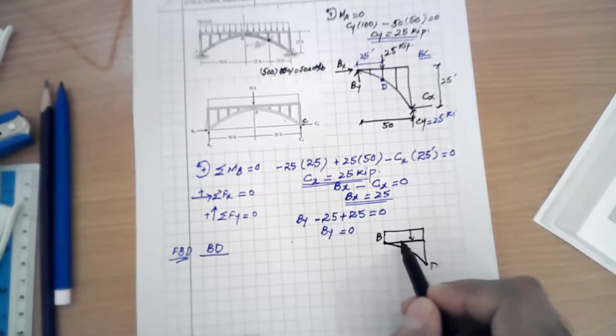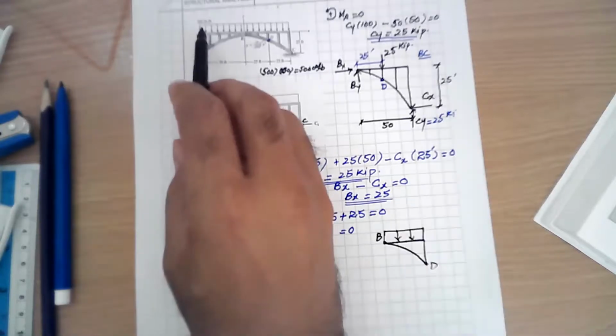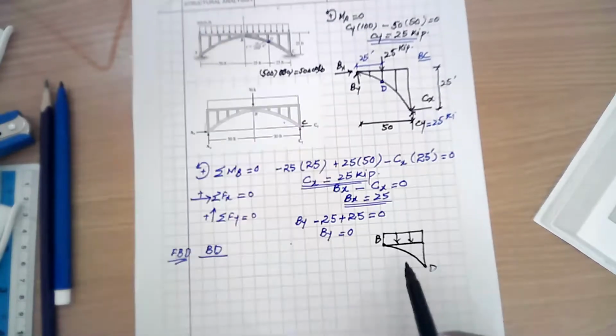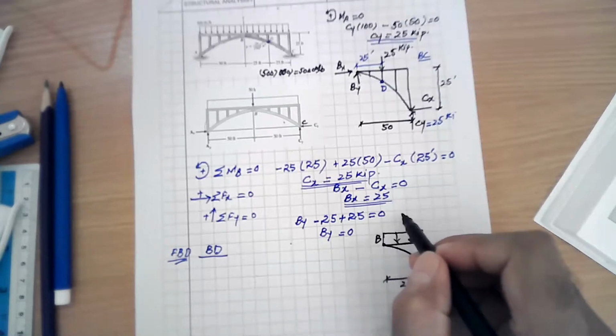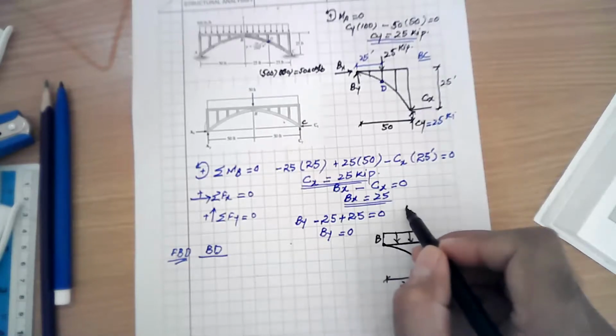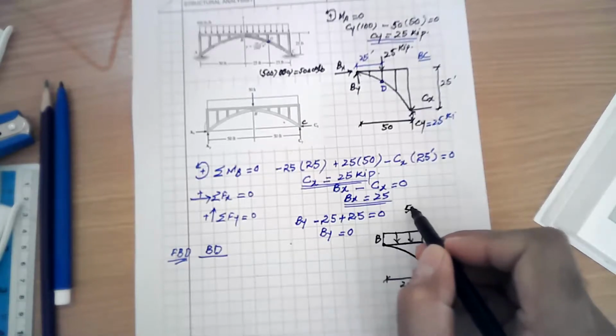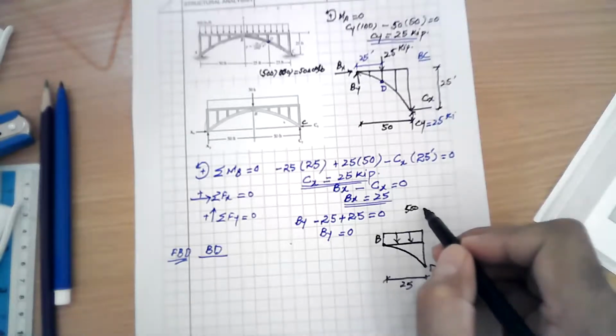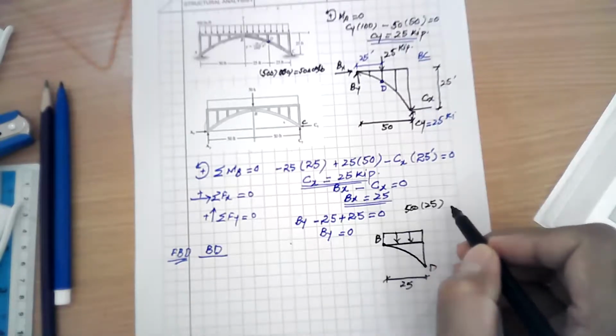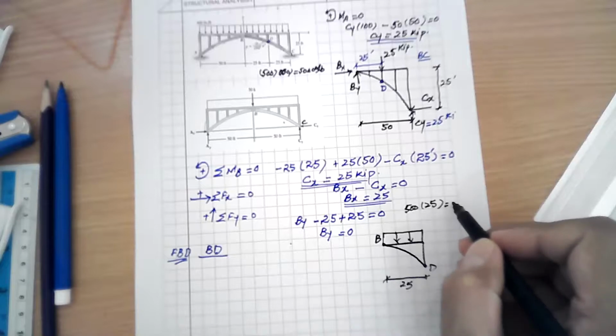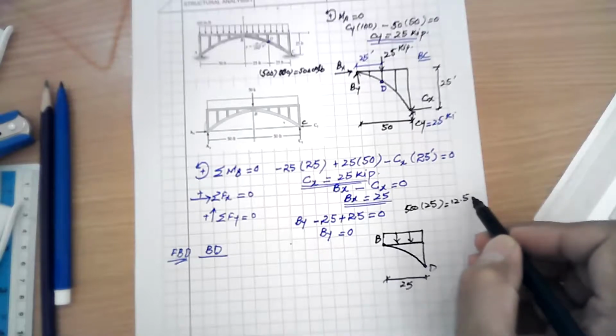So the UDL load is 500 pound per feet. So what is the span here? 25 feet. So I can convert the UDL, which is 500, into 25 feet. It will result in a 12.5 kip.